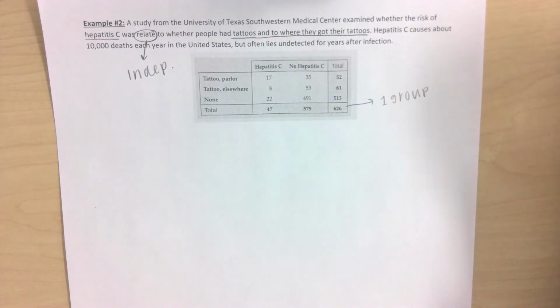And within that one group, we're asking them two questions. Do you have a tattoo? And where did you get that tattoo? And do you have hepatitis C? Versus that last example that we just did, we collected data from multiple groups, which was telling me to run the other test.